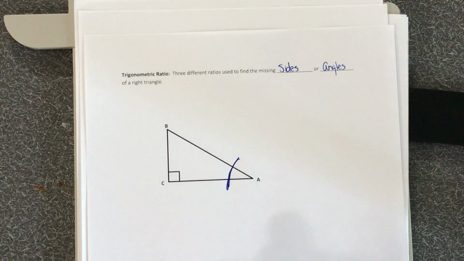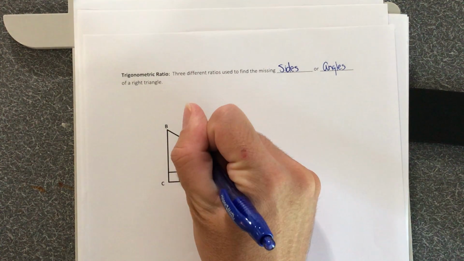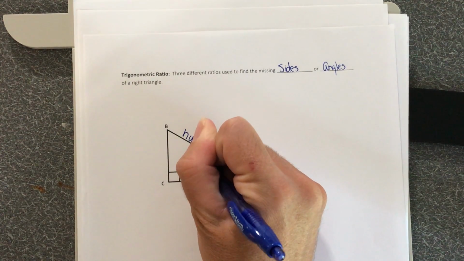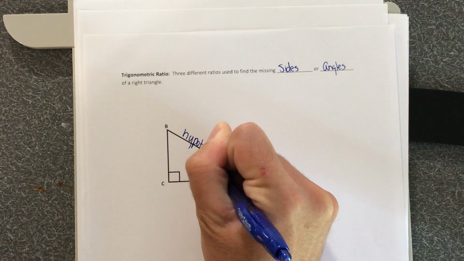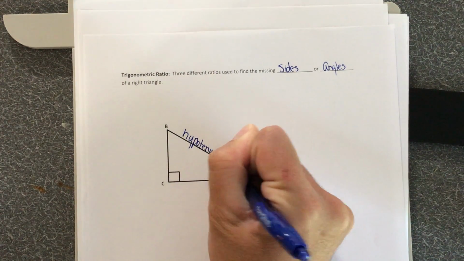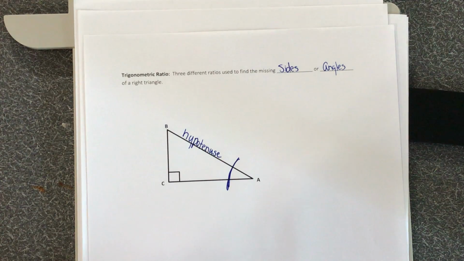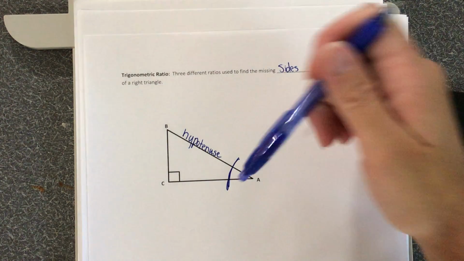And I'm going to label all of the sides of this right triangle according to this angle. So my hypotenuse, that's never going to change. That's always going to be the longest side of the right triangle, opposite of the right angle. But the other two sides are now going to be labeled opposite and adjacent.